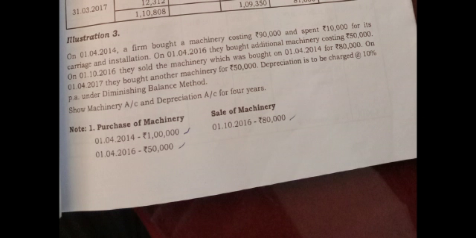Under this problem, a firm, the name is not given, on 1st April 2014 bought a machinery at rupees 90,000, and also spent 10,000 rupees for carriage and installation. So this is one more change. For 90,000 you need to add 10,000 for cost. That will be the cost of machinery. So 90,000 is not the value of the machinery. So 90,000 plus 10,000, 1 lakh rupees should be the cost of machinery, right?